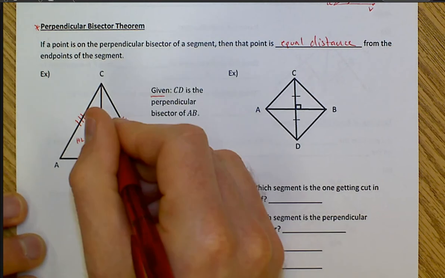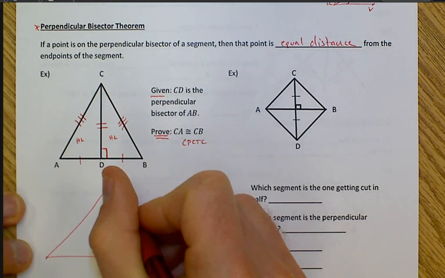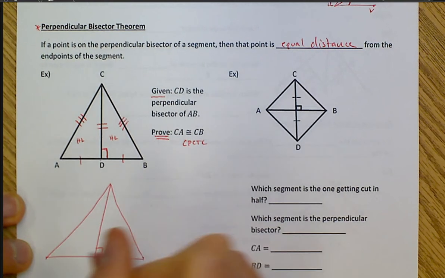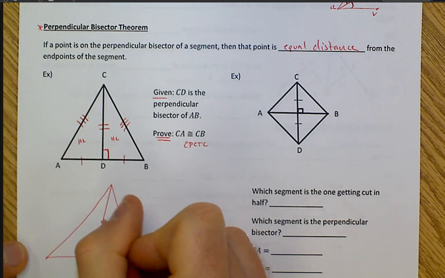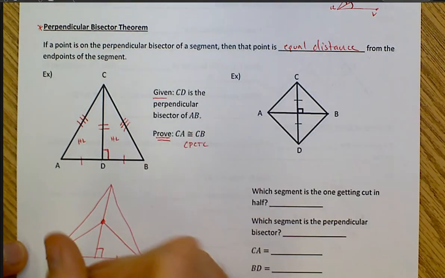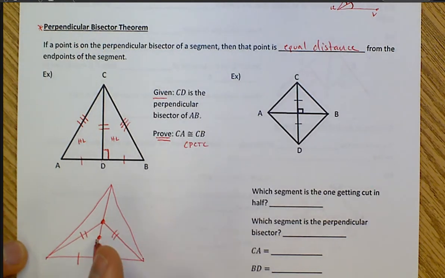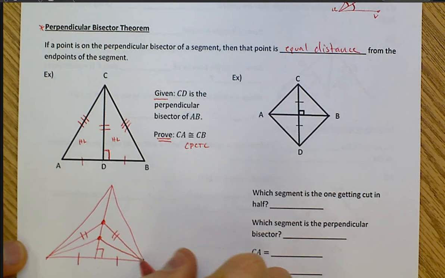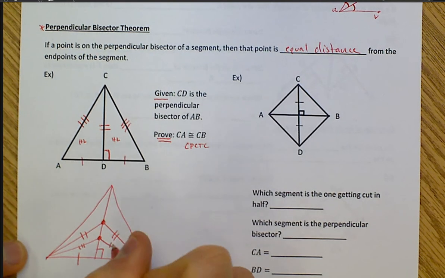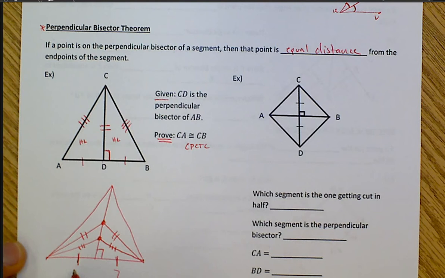If I drew another triangle, I know that's a terrible looking triangle, and put a point here, and I drew it to the endpoints, those two would be the same distance. Any point on here, if I put another point here and drew them to the endpoints all the way out here, I could put 3 tick marks there. Any point that is on the perpendicular bisector is equal distance to the endpoints, because this distance, if I put 7 and 7, those distances are the same. You have congruent triangles every single time.